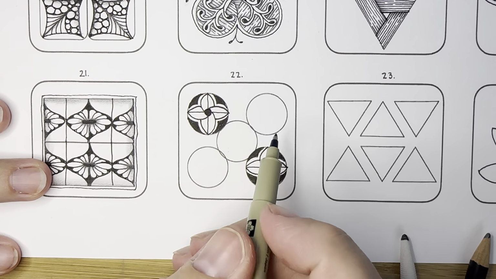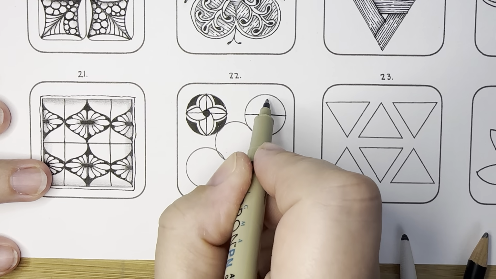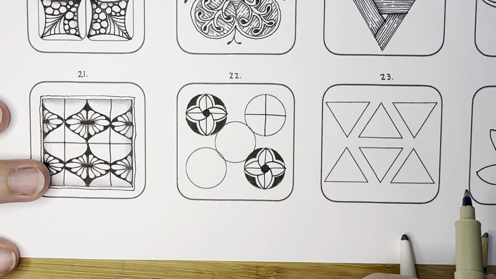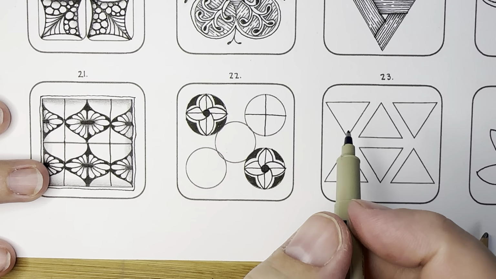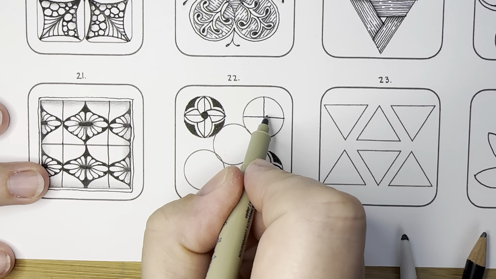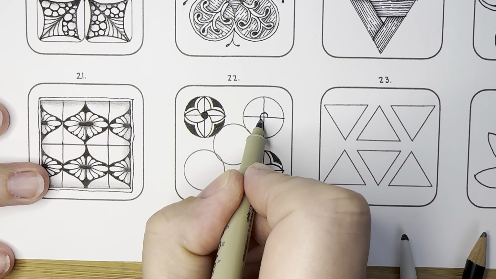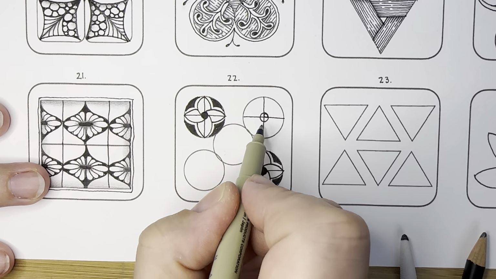Okay, now I'm going to go up here to this top one. I'm going to make my horizontal line and my vertical line. And all I'm going to do different on this one is when I make the circle, I'm going to leave a little bit of an area for a sparkle or a reflection. So I'm just going to put this little circle right there in that corner.